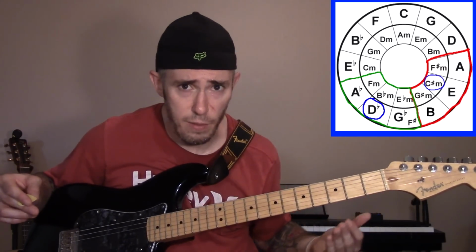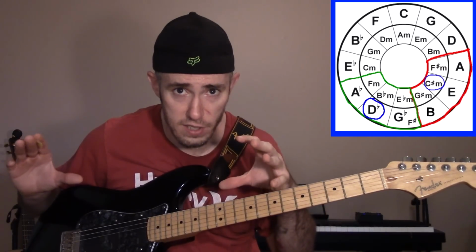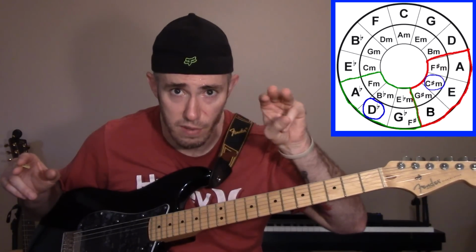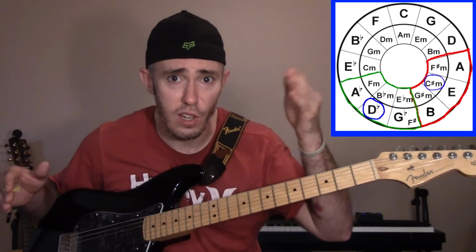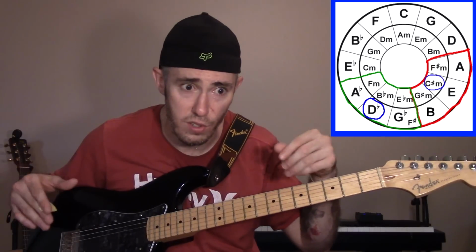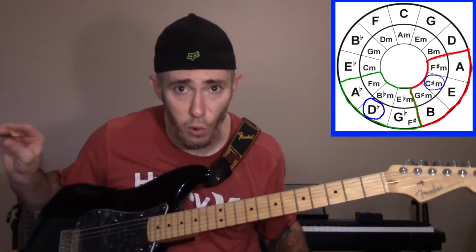The main thing to take from this is you now know how to take the circle of fifths. You now know how to locate the 6 diatonic chords, the 3 major and 3 minor chords of any key, and you know that you can look right into its neighboring grouping of 6 chords in either direction, to the right or to the left, and pull from those chords as your parallel key.